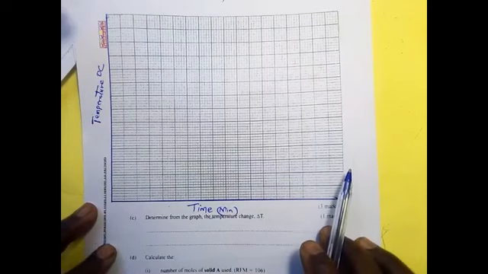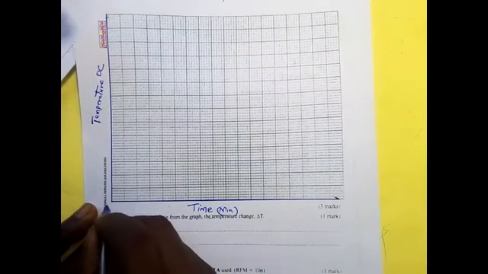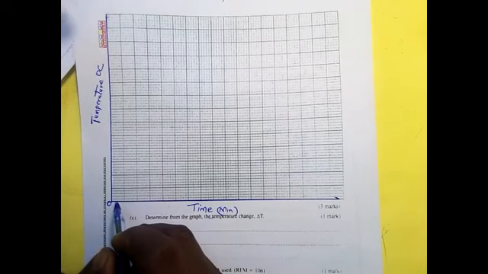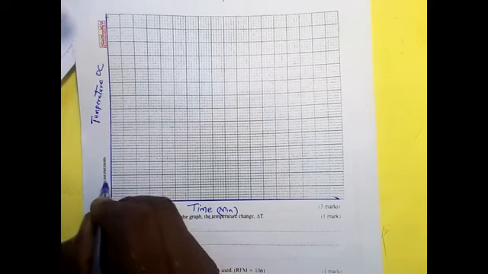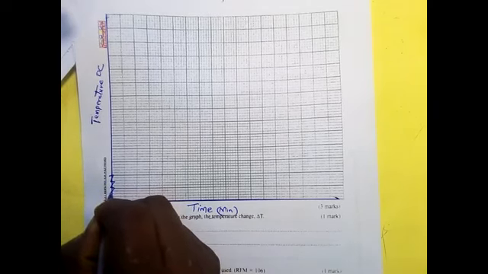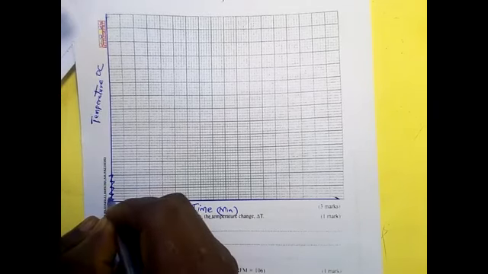Now let us give it the scale. We will give here a 0. But remember, temperature, room temperature, we cannot have a temperature of 1, 2, 3 up to 10. So what we do, we can break this graph so that we can have a reasonable temperature.